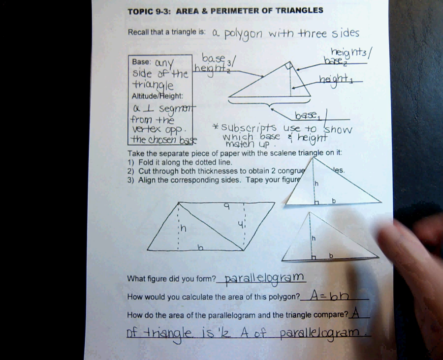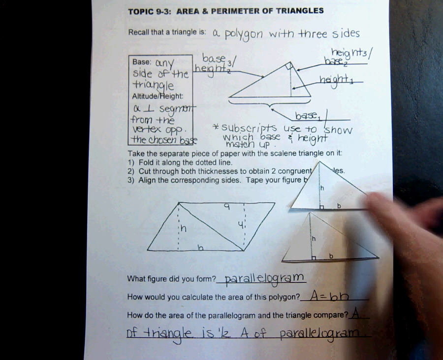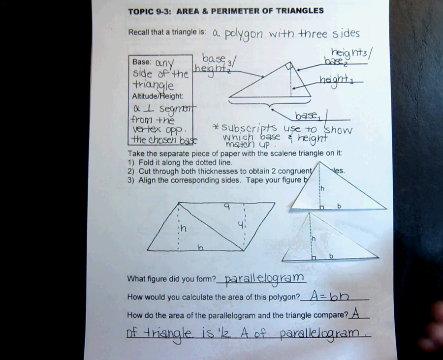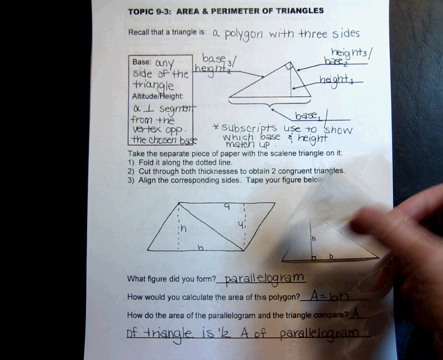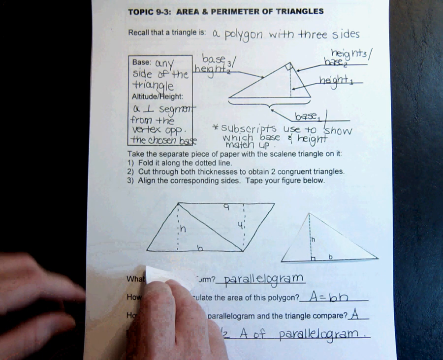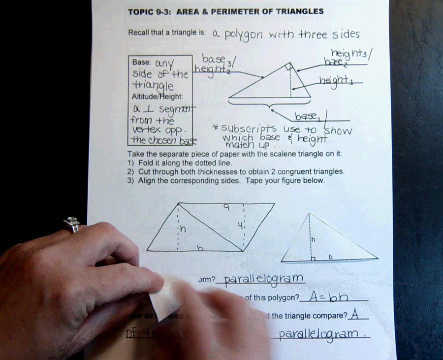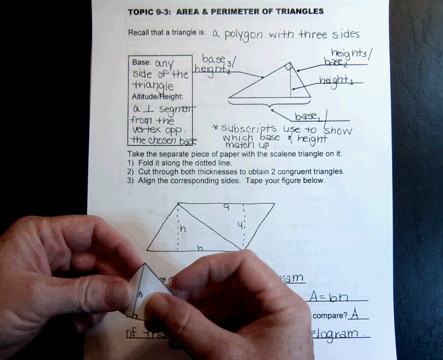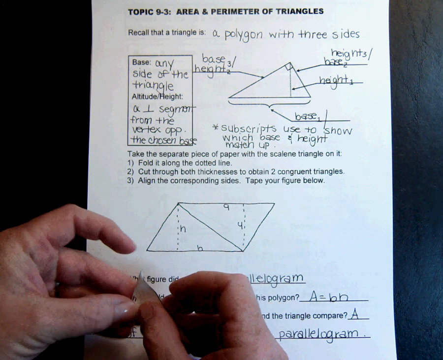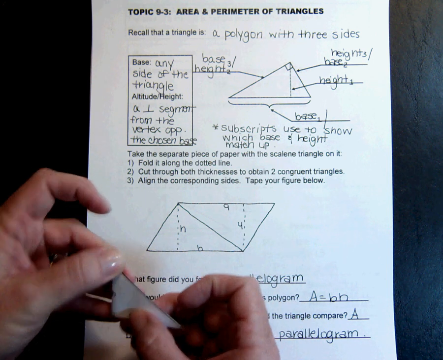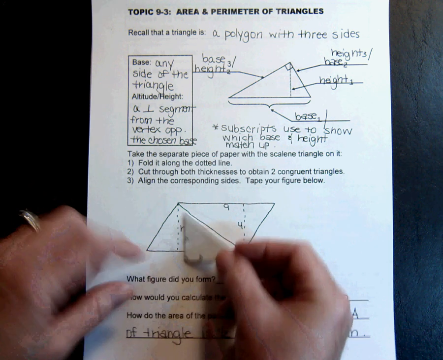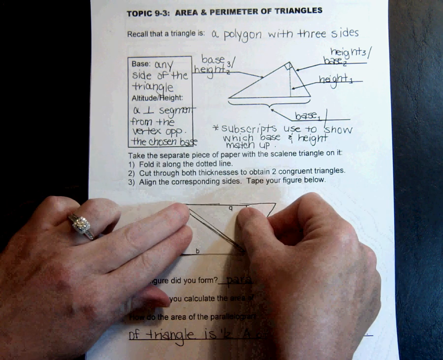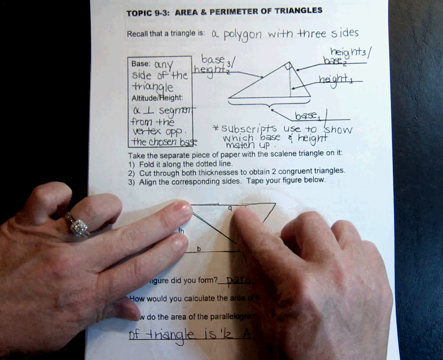So take these pieces of paper with the scalene triangles, scalene being all different side measurements, and fold it along the dotted line. It says cut through both thicknesses to obtain 2 congruent triangles. We're not going to actually cut ours. If you fold along this dotted line, you've got 2 triangles. Notice what happens. Your parallelogram of one and the parallelogram of the other form 2 triangles.